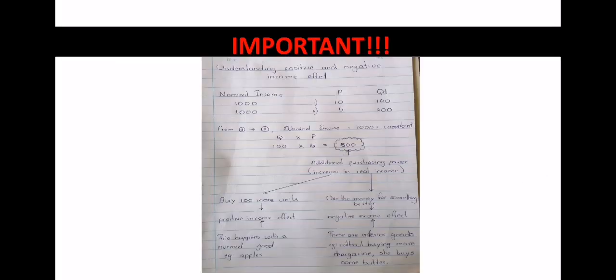That's the income effect. Now, in the income effect, this is a question that comes mostly in MCQs, but if you remember it this way, it's very simple. Alright, now look at this. This is a different example, but the price and quantity demanded, I wrote this down because it's very important.